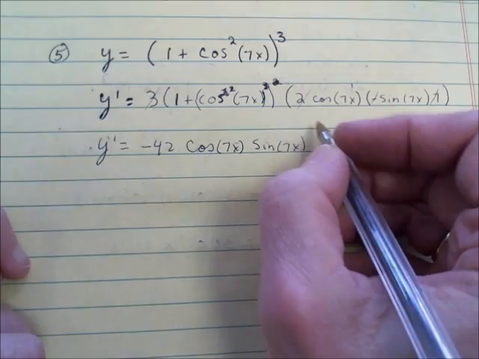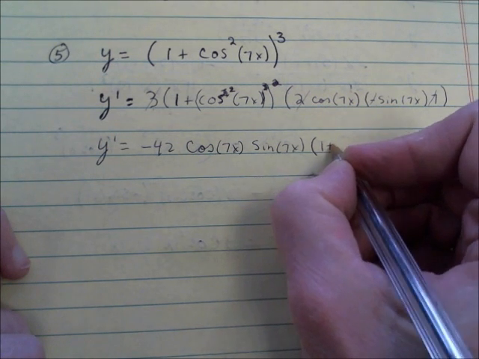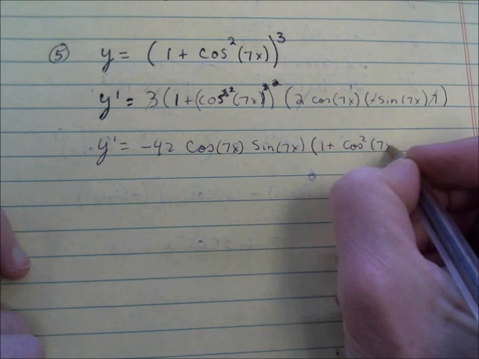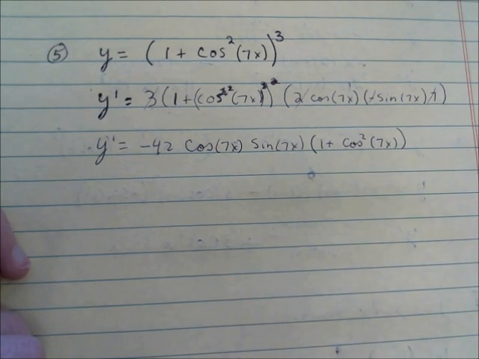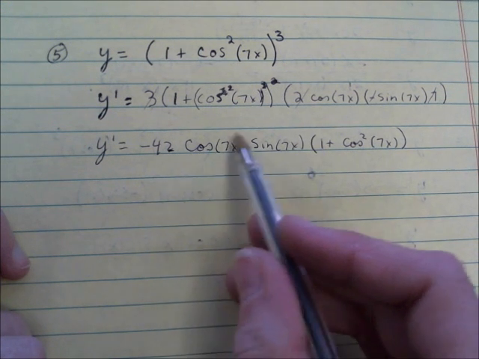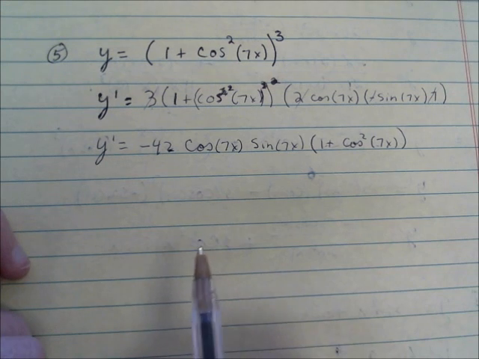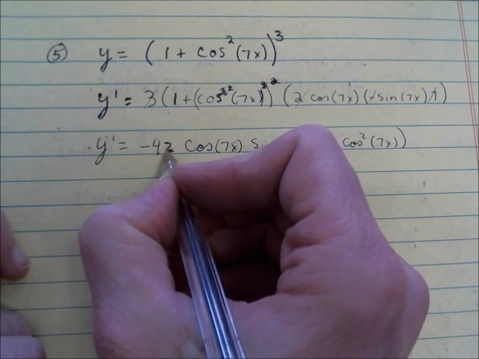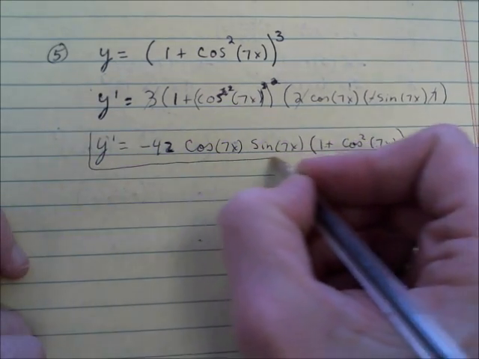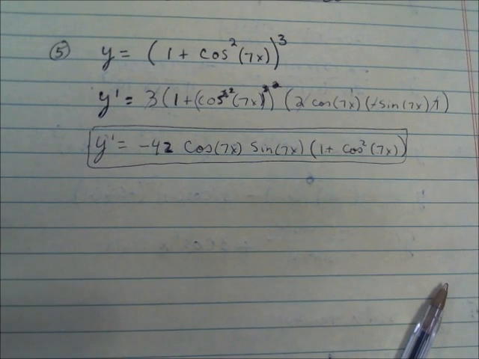And then last of all, I'm going to put this binomial down, which is 1 plus the cosine squared of 7x. And it looks like that's about all we could do. We could actually distribute this term into these 2 terms inside here, but I don't think that's necessary. Usually we try to factor out a common factor. So that would be the end. And if you got this answer, then you're good. And that's the end.